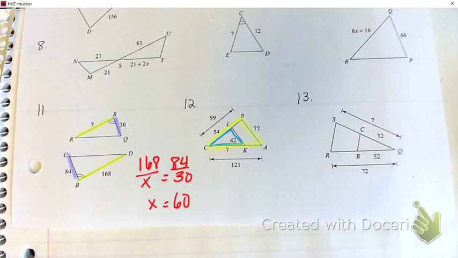Now 42 and 77 correspond together as well. But you just need one side. You don't have to have all the sides. So if you didn't want to use the 54 and the 99, you could use 42 and 77. You should still get the same answer. Okay? So if I were setting this one up, I would put x over 121, and I'd probably use 54 and 99. Might as well. I'm already done.